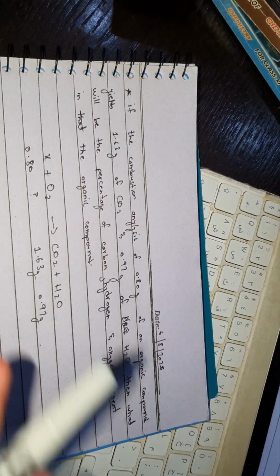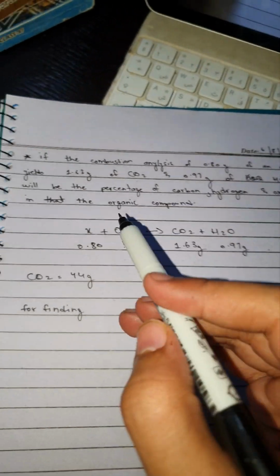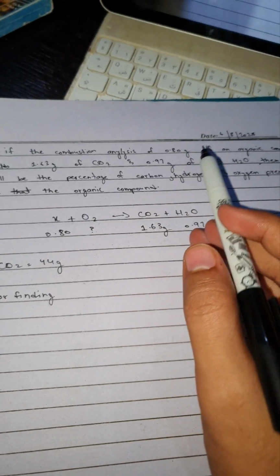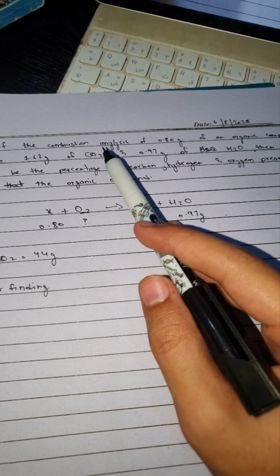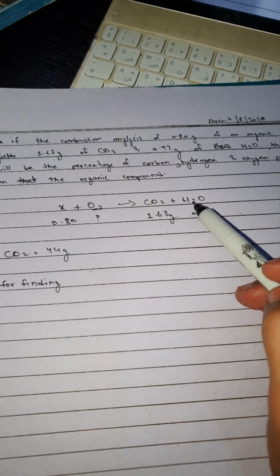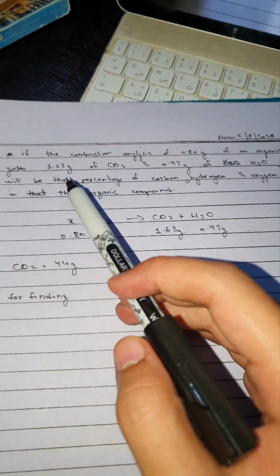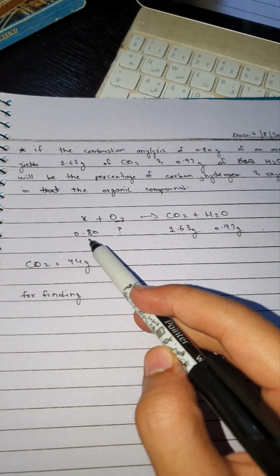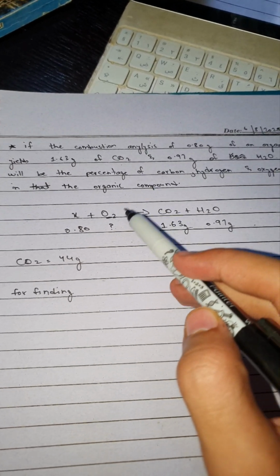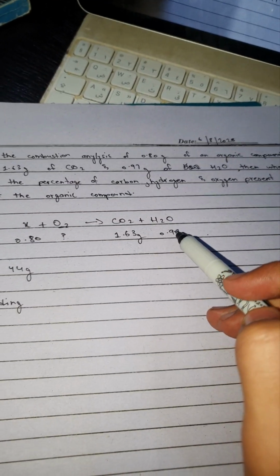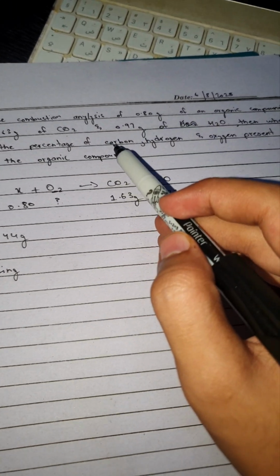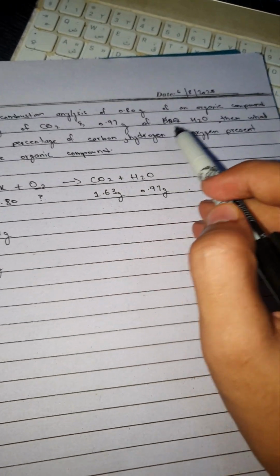So we are taking that organic compound as X, and then it is a combustion reaction, so we have to take O2, and then the product we are getting is CO2 and H2O. We know that the organic compound is 0.8 gram. We don't know the oxygen, we have to find it, and then we know CO2 is 1.63 gram and H2O is 0.97 gram. The question requires the percentage of carbon, hydrogen, and oxygen.